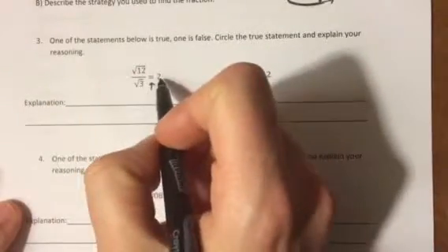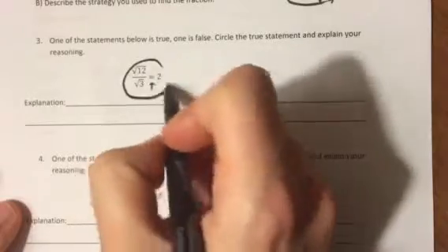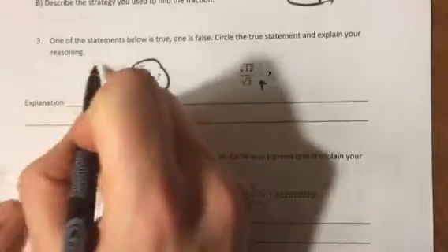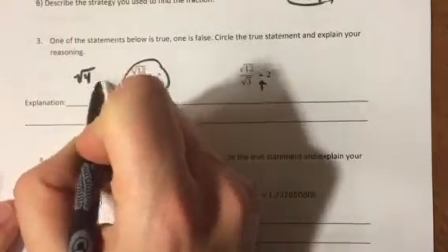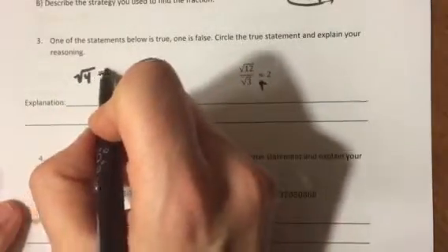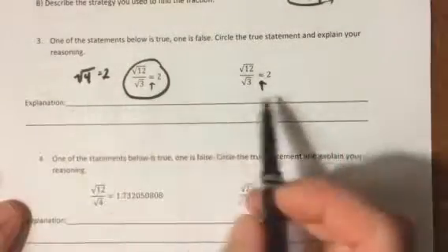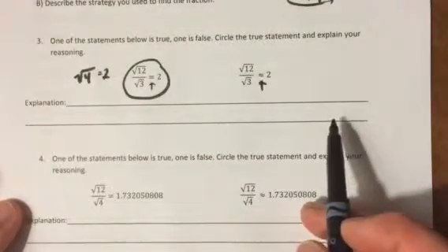So again, your calculator is going to return a 2, so you know that this is actually true. Another way you can think of it is the square root of 12 divided by the square root of 3 is the square root of 4, and the square root of 4 is exactly 2. So either way, explain that in your answer.